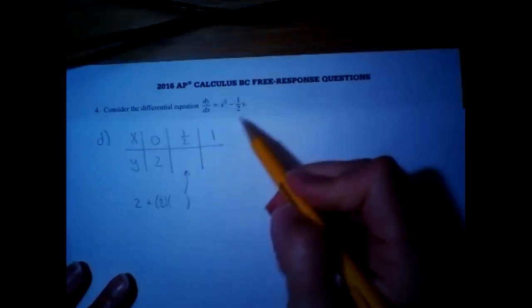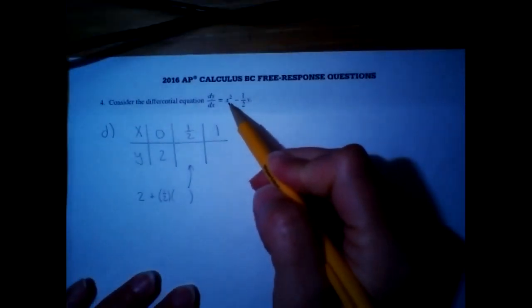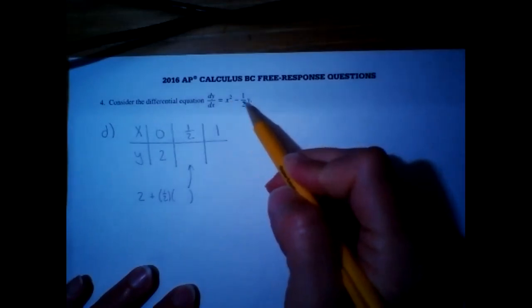So here's our derivative. We're going to plug in 0 for x and 2 for y. So that would give us 0 minus 1. That would be -1. So this is 2 minus 1/2, which would be 1.5 or 3/2.